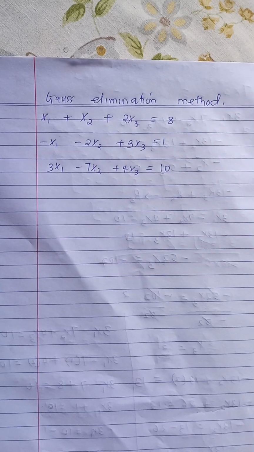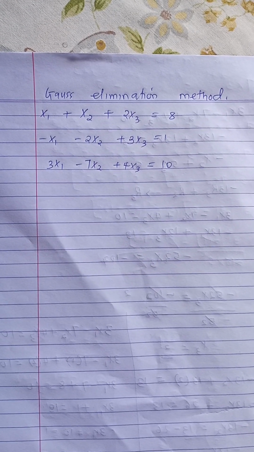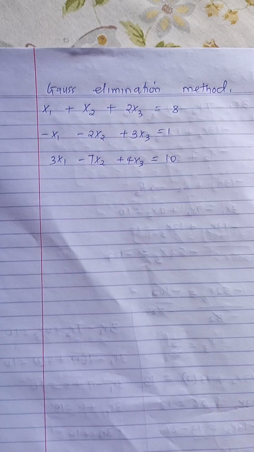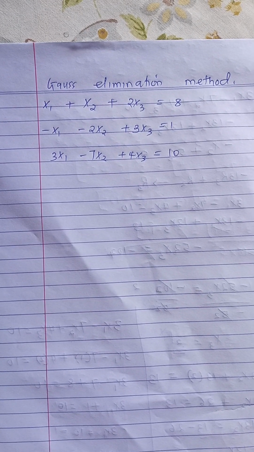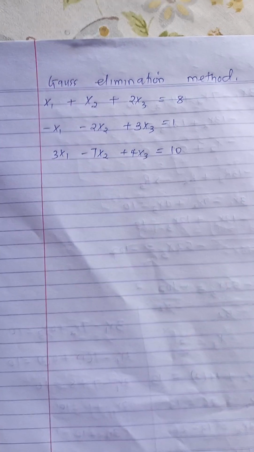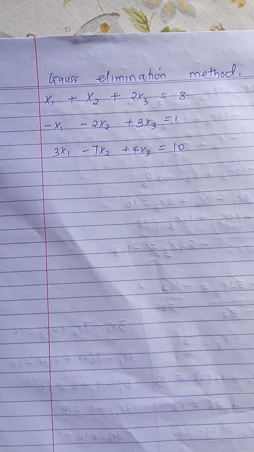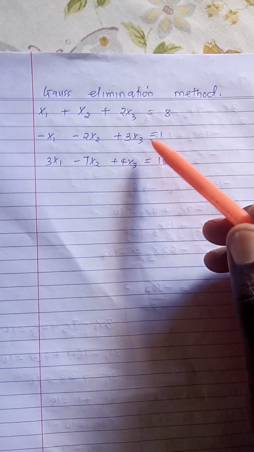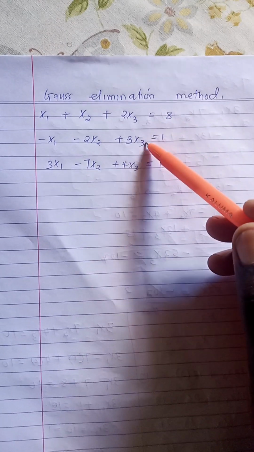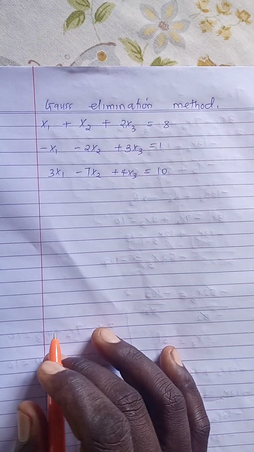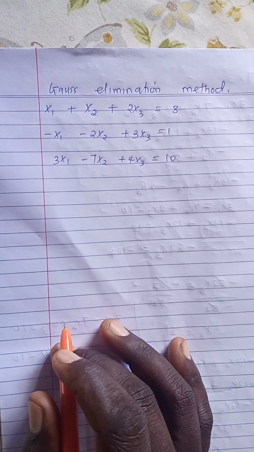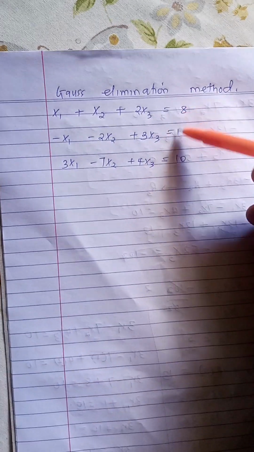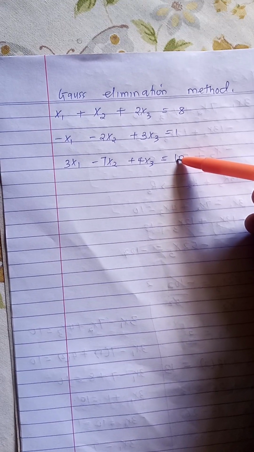The first step that we will take to solve these three systems of linear equations using the Gauss elimination method is to swap the equations. That is, an equation is swapped with another. So this is equation 1, this is equation 2, and this is equation 3. We can also call this one row 1, this one row 2, and this one row 3. So I want to swap equation 1 with equation 3 in our case here.